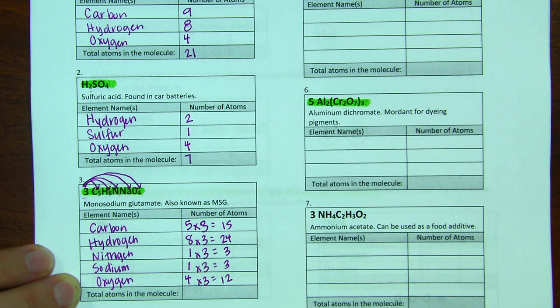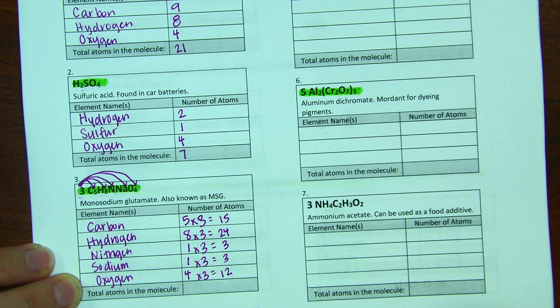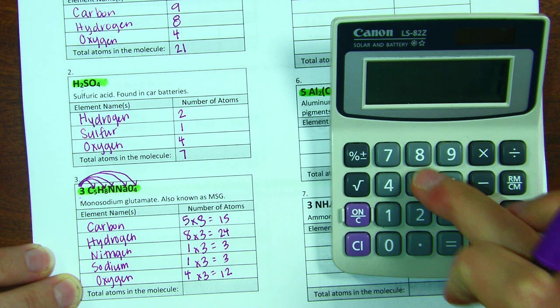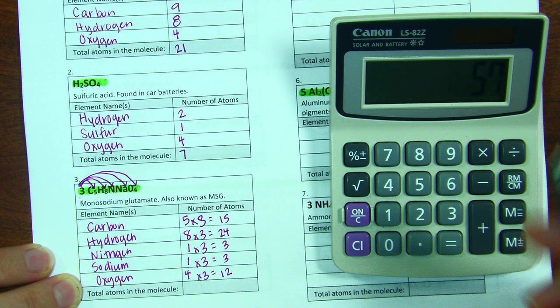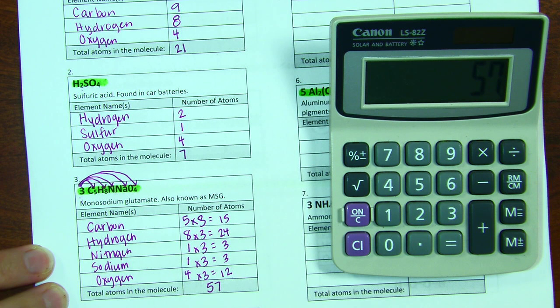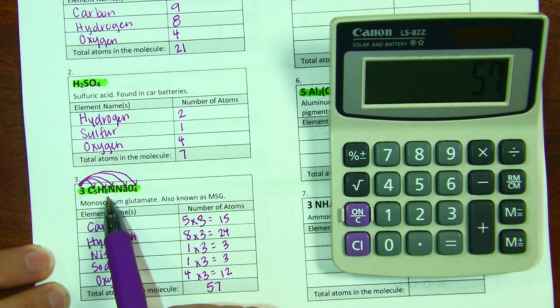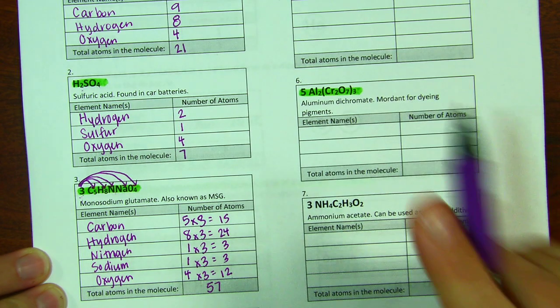Okay. At that point, I would then add all of my atoms together. And I am going to use my calculator for that. So I have 15 plus 24 plus 3 plus 3 plus 12 for a total of 57 atoms in 3C5H8NNaO4. Okay. Moving on to number 6.